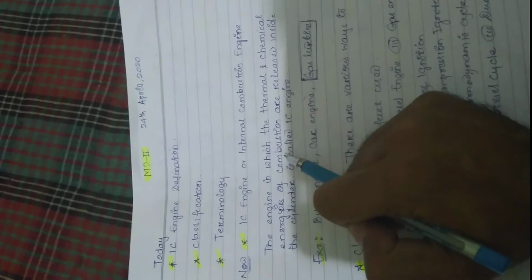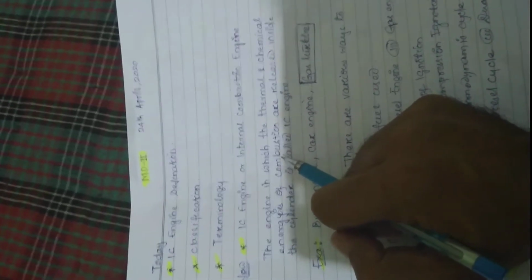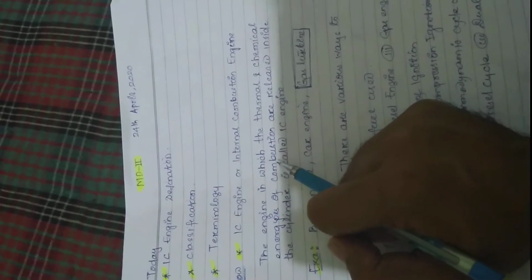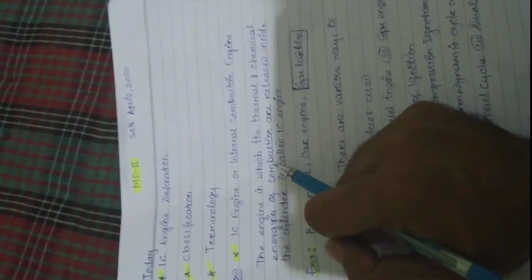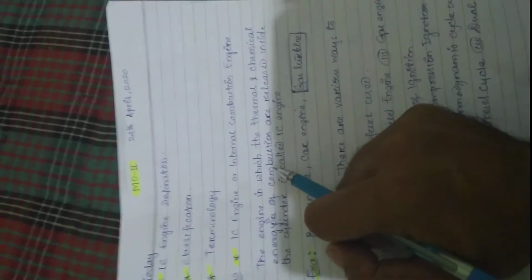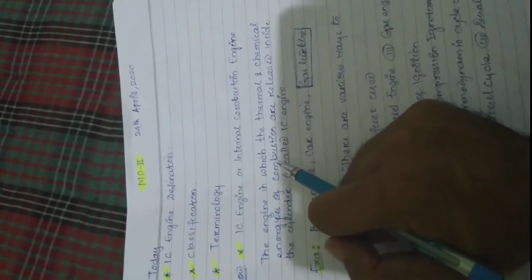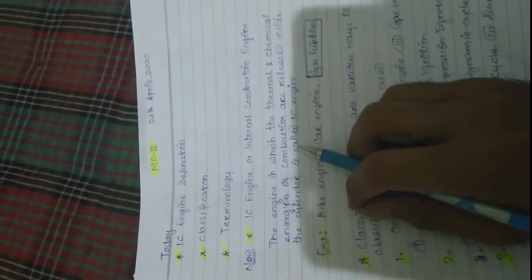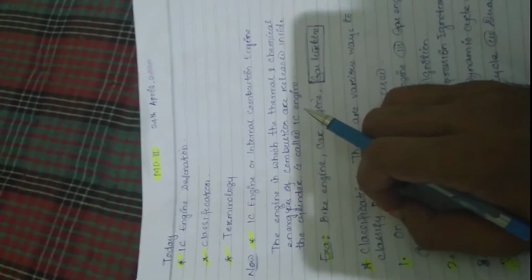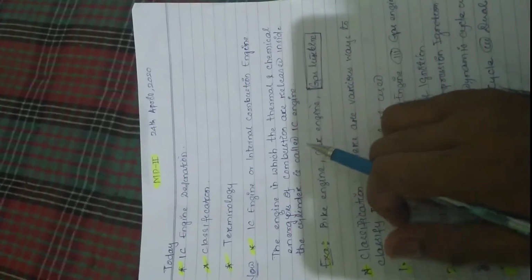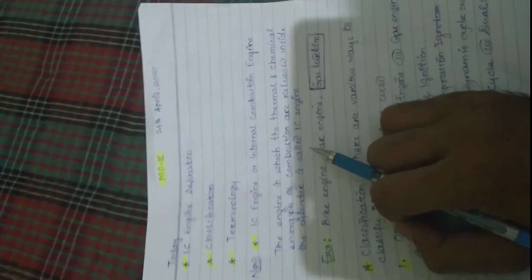There are engines where combustion takes place outside the engine also. These are called external combustion engines, like your thermal power plant, your steam power plant, and nuclear power plants. Their heat is generated outside the cylinder, so these are called external combustion engines. Whereas your bike engines, car engines, and gas turbine engines are internal combustion engines, because combustion is done inside the cylinder. That's why these are called internal combustion engines.